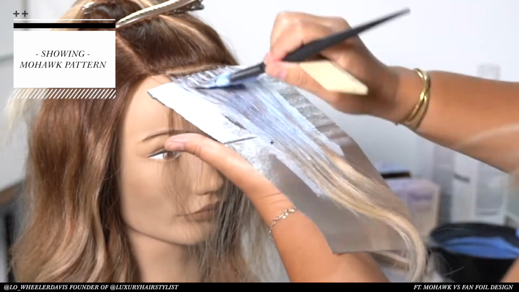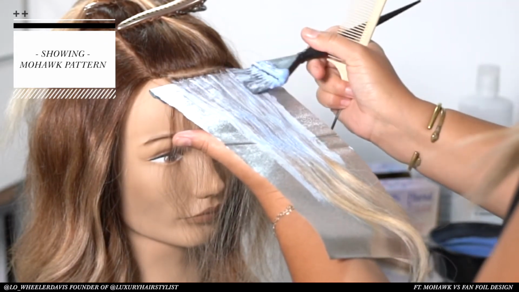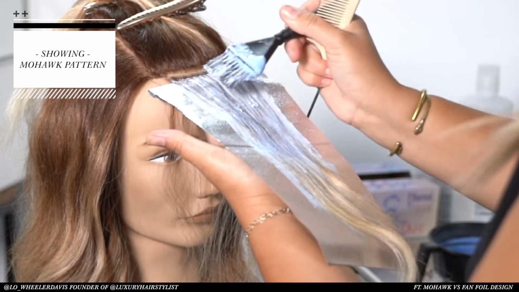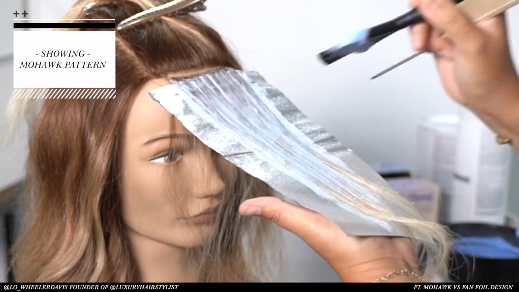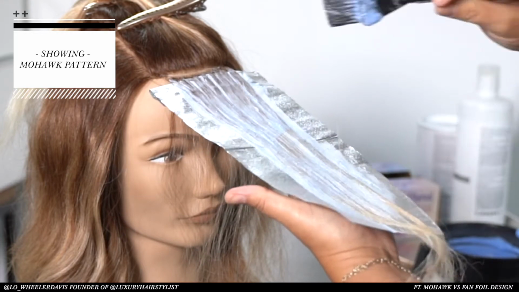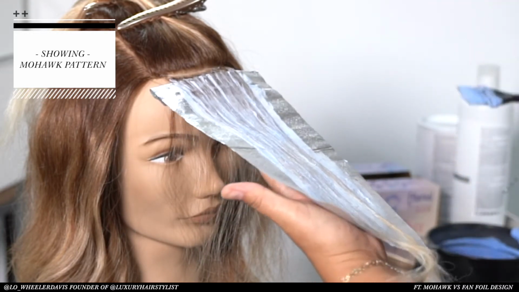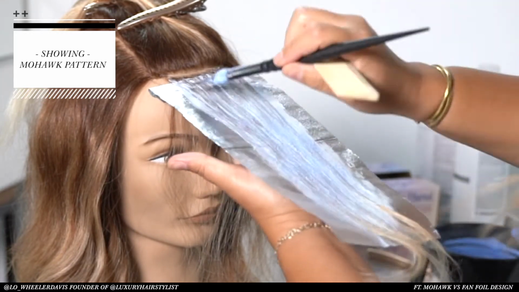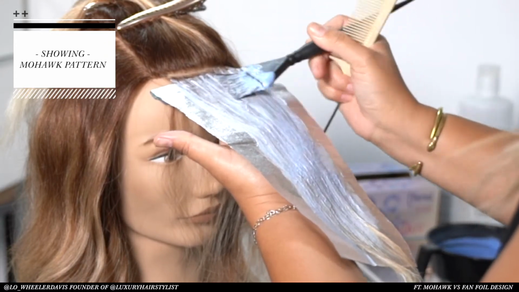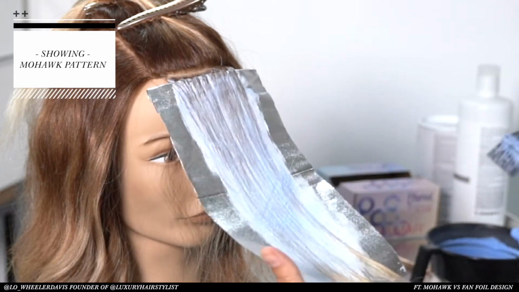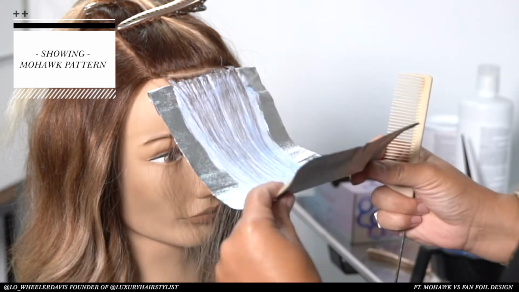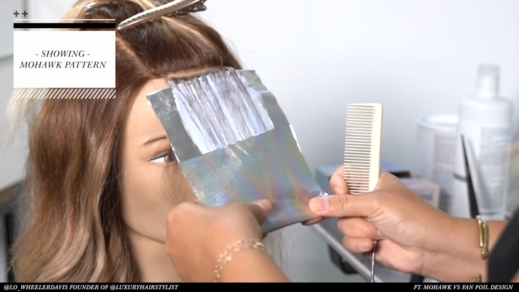I like foiling with a little bit of a looser texture with my lightener because I want it to glide through the hair. I'm not going to totally pull it through the ends because they're already pretty light, as you can see, but I do want you to see the difference in the 2 placements. So I'm gonna go ahead and go through the mid shaft as well.